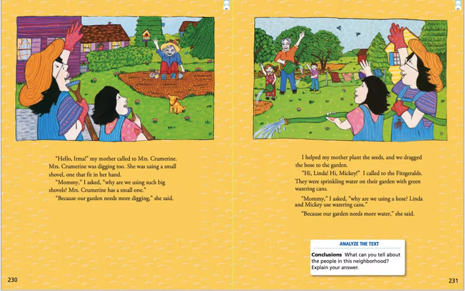I helped my mother plant the seeds, and we dragged the hose to the garden. "Hi, Linda. Hi, Mickey," I called to the Fitzgeralds. They were sprinkling water on their garden with green watering cans. "Mommy," I asked, "why are we using a hose? Linda and Mickey are using watering cans." "Because our garden needs more water," she said.